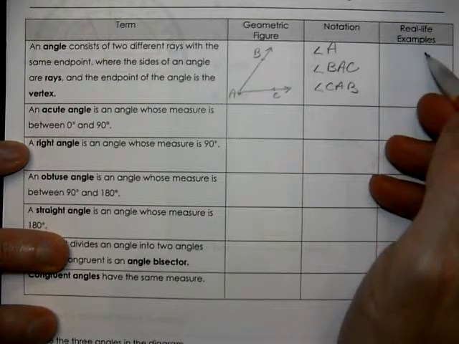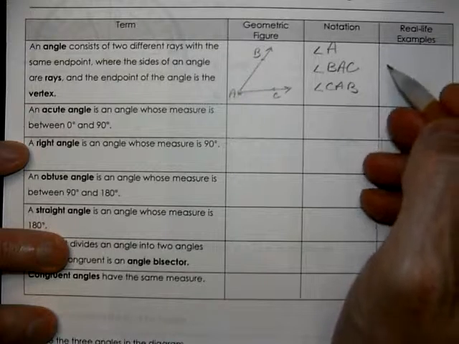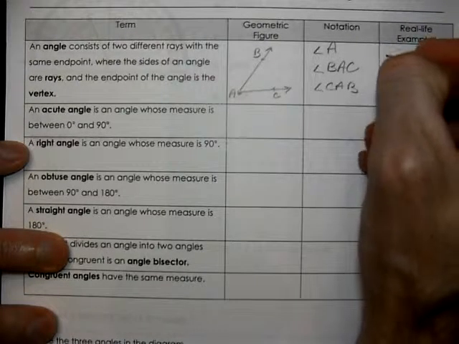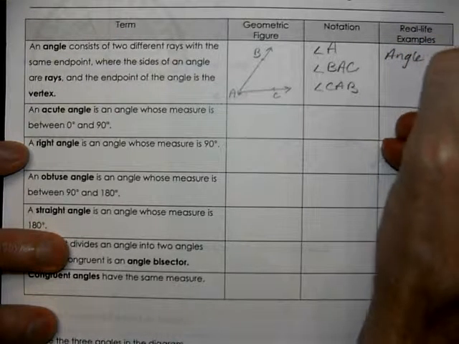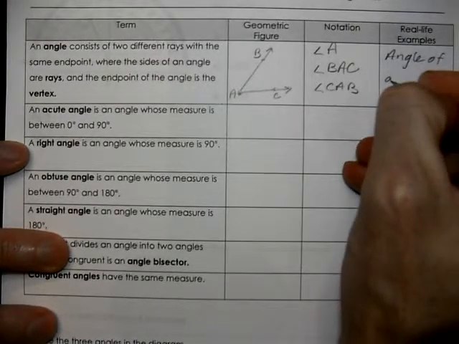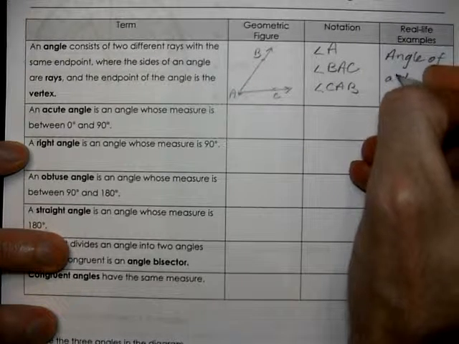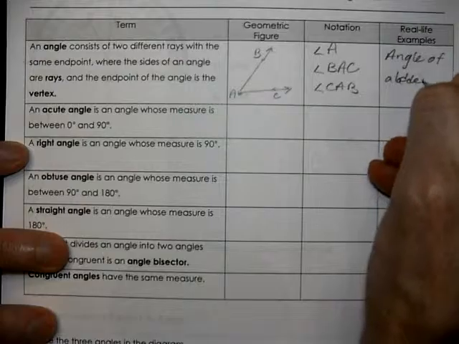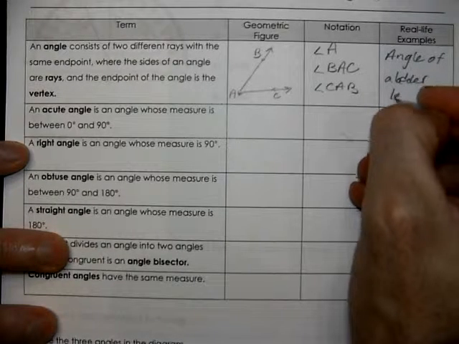Many real-life examples of an angle, you could use the angle of a ladder when it's leaning.